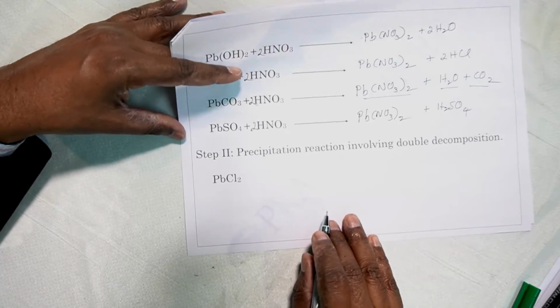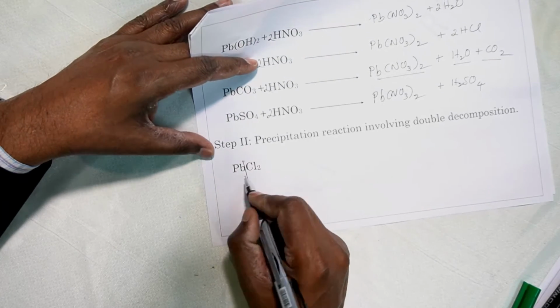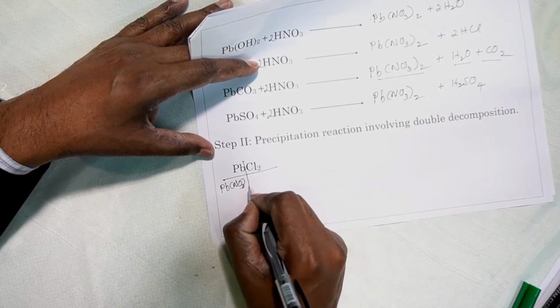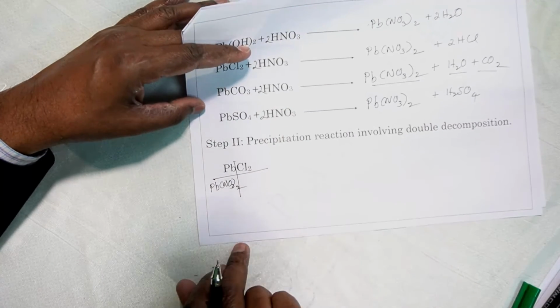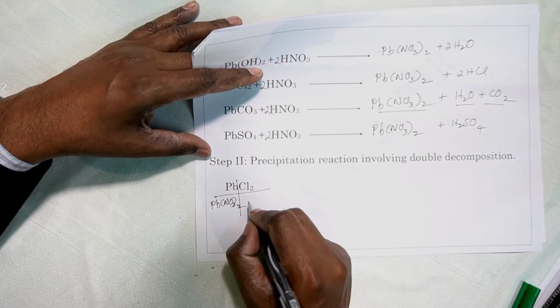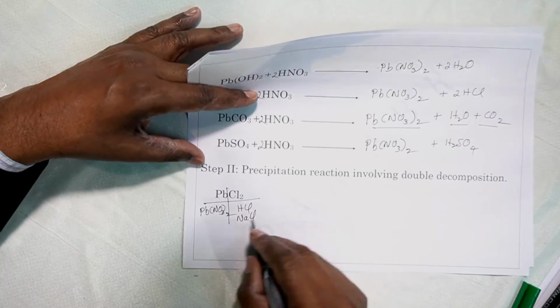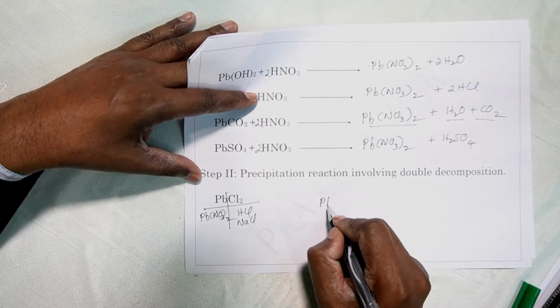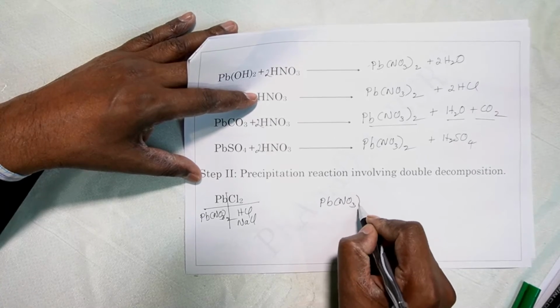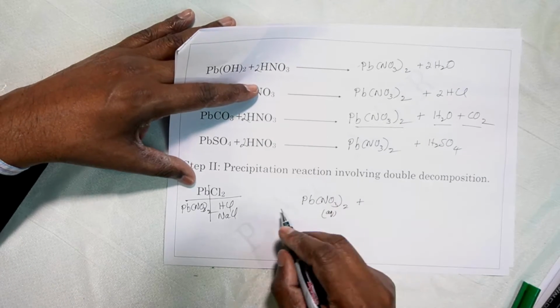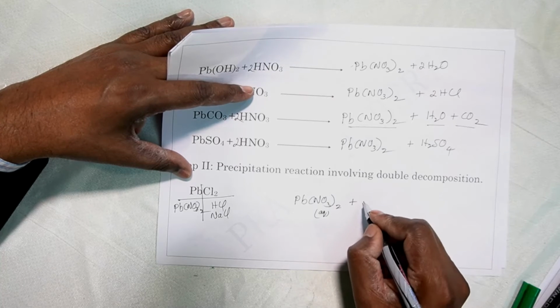Okay, step 2, we have lead chloride. What to do? We will use lead nitrate on this side. See, if lead nitrate is not given, then we have to use step 1 to convert it to lead nitrate. And on this side we can take HCl or NaCl, or KCl. So I'll use HCl first. So we will write Pb(NO3)2, which is aqueous. Yes, this is nothing but method 3 being repeated.